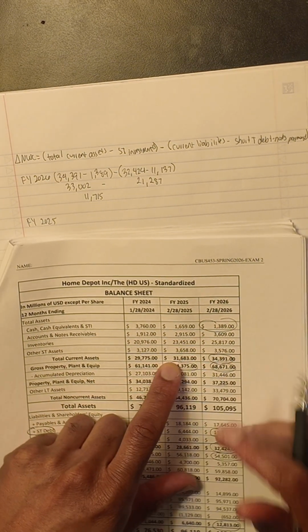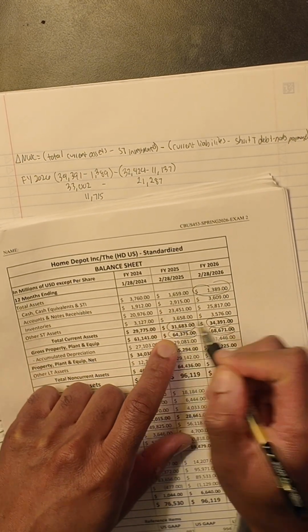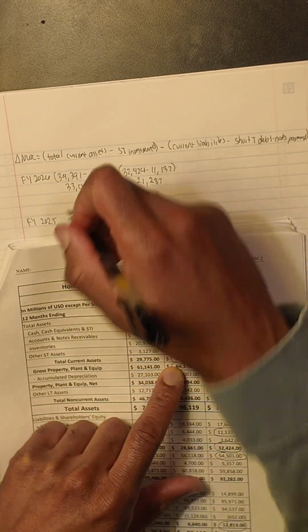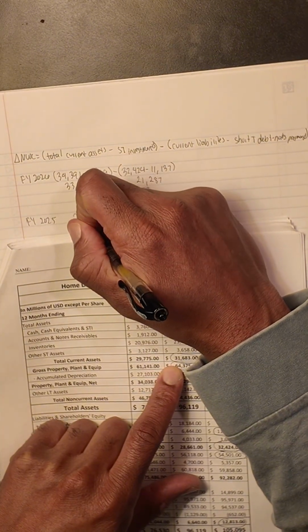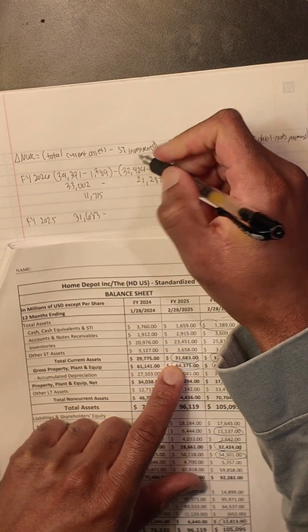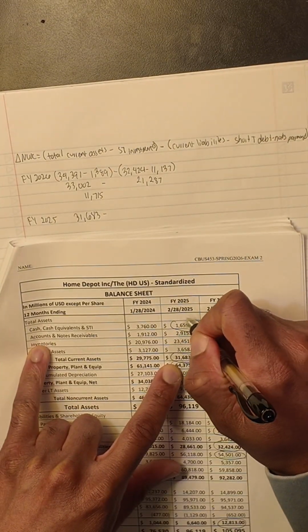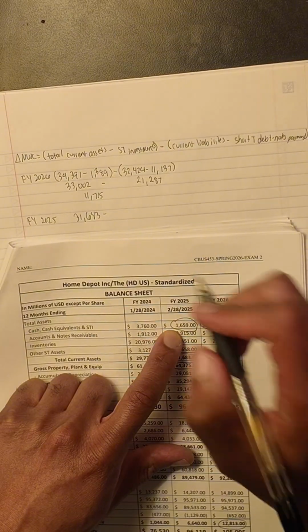Oh, right here. Okay, here we go. Boom. That's it right there. That 31,683 minus the short-term investments, which is right here. Got 1,659.